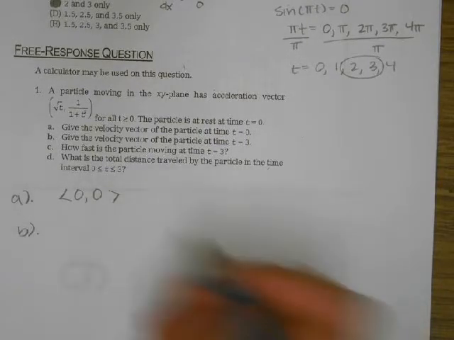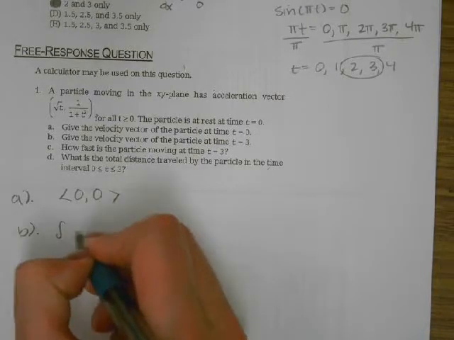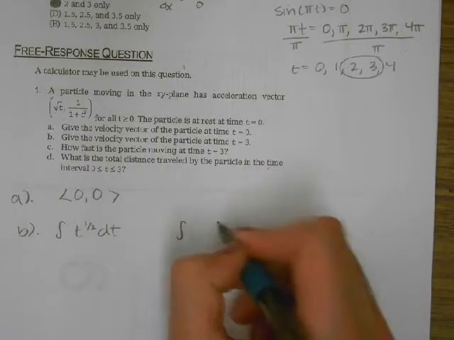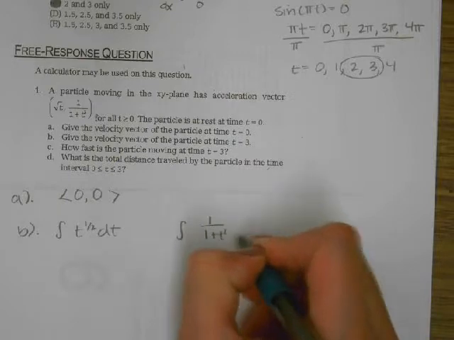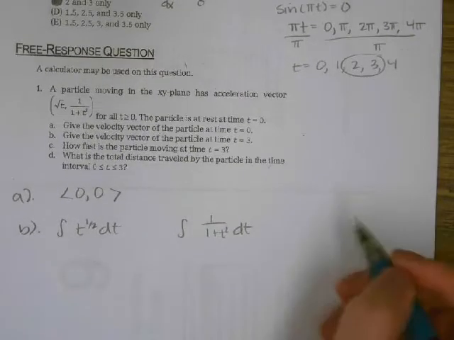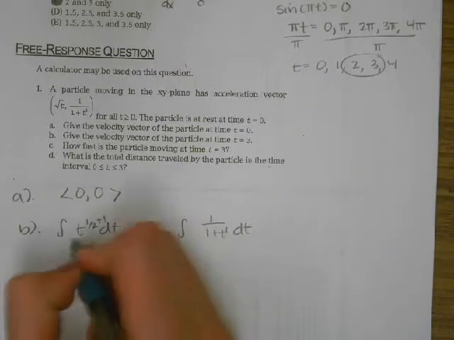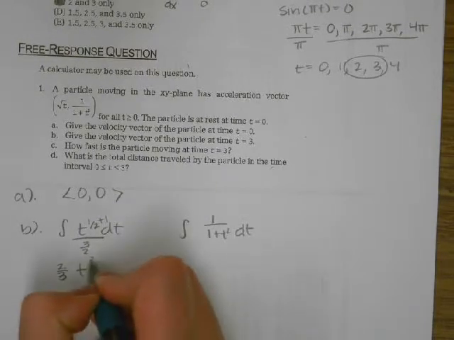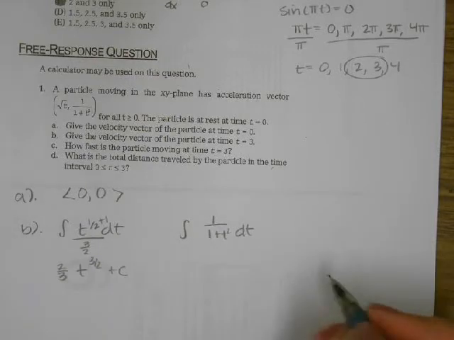So for B, we've got to find the velocity vector. So I need to integrate t to the 1/2, and I need to integrate 1 over 1 plus t squared. So t to the 1/2 is going to be 2/3 t to the 3/2 plus c.